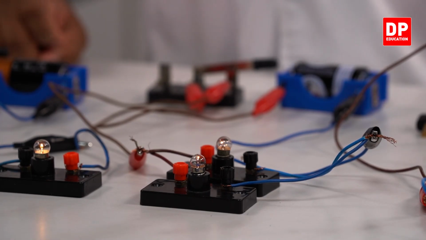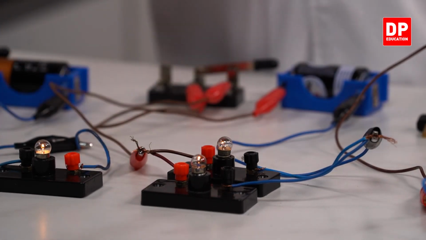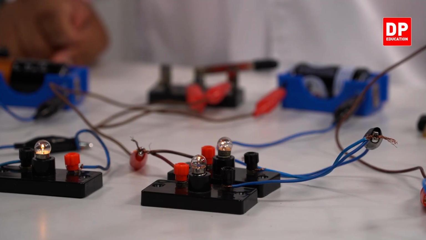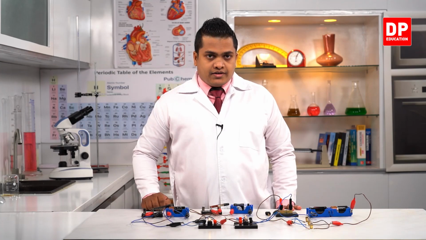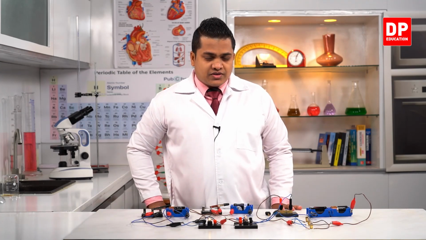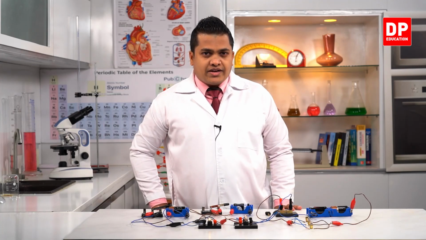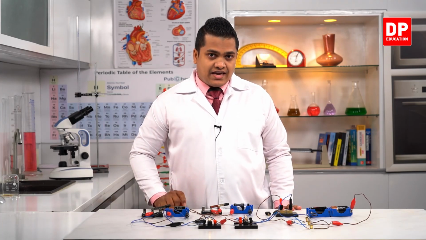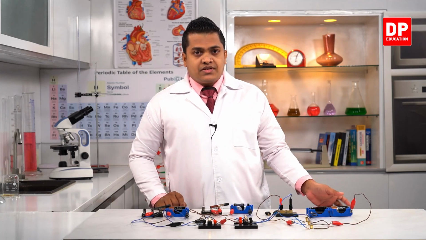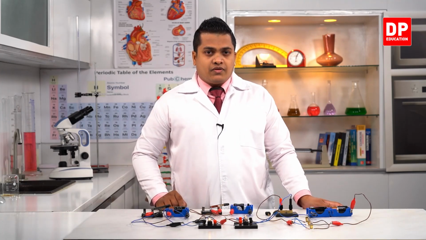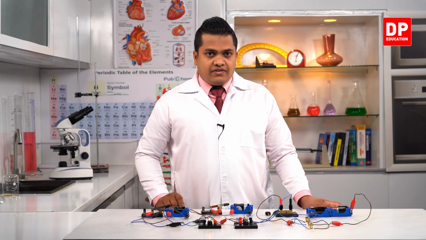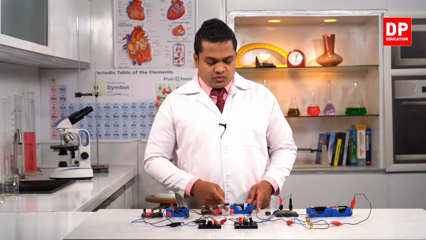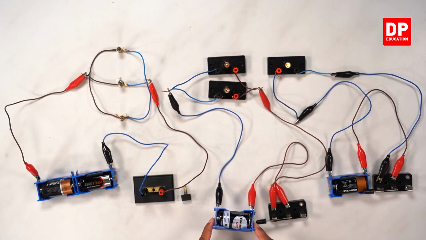Now here you can see, in the earlier activity when the two bulbs were series connected, just one bulb gave out a very small bit of brightness. However, in this case both the bulbs are showing an equal amount of brightness. Both the bulbs are glowing, but still it's not giving out that much brightness. It's because we used only one cell over here.